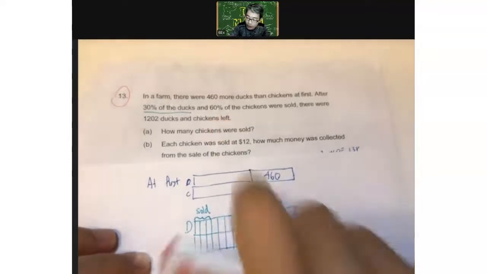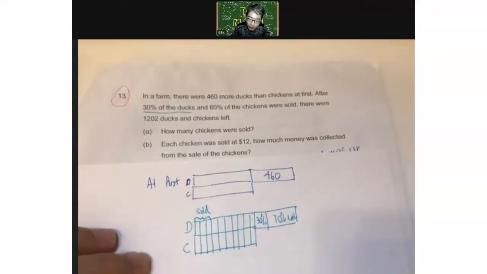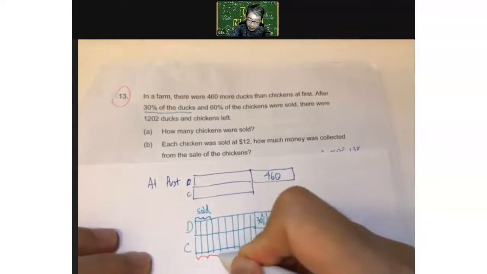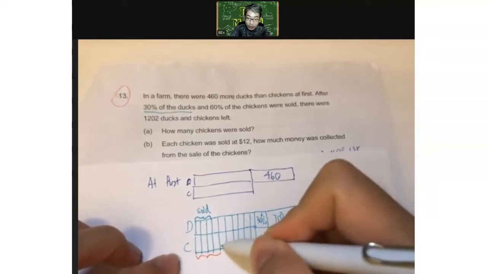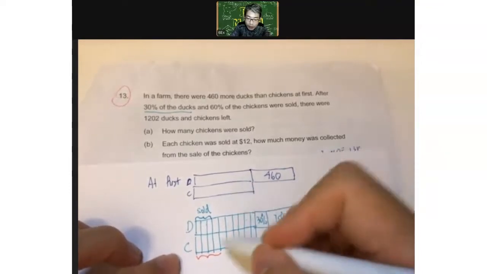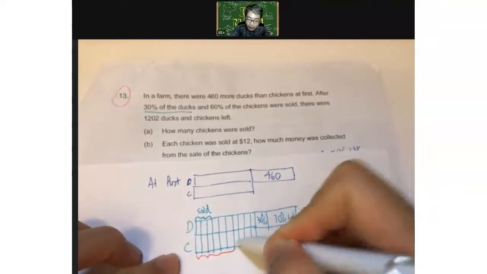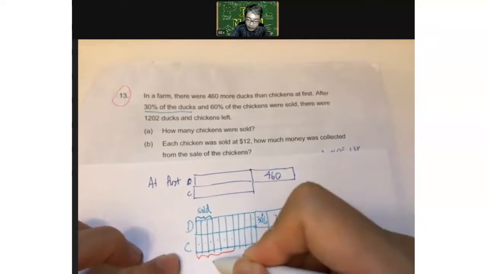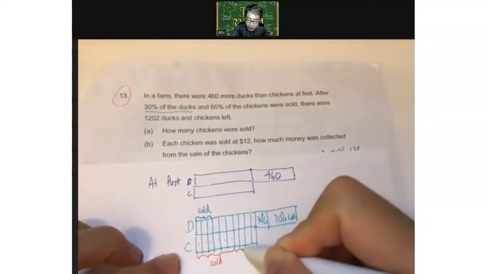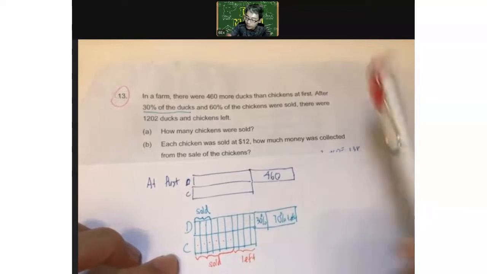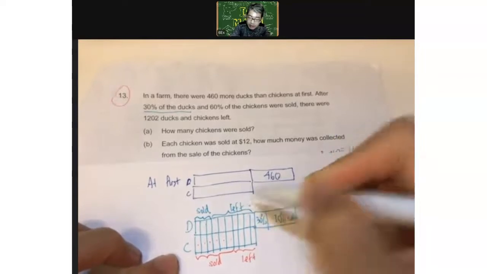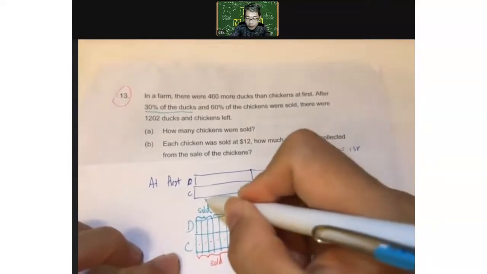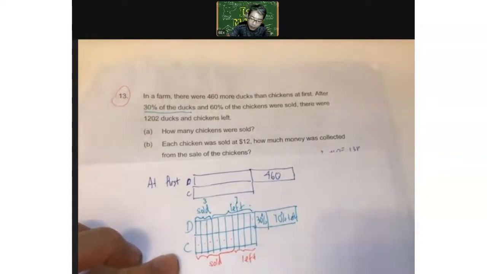And we were told that 60% of chickens were sold. So chicken-wise, sold were 60%. If this is 100% of the chicken, 10 equal parts, then 60% were sold. I go all the way here, right? 1, 2, 3, 4, 5, 6. 60% were sold. And this is the amount that were left. And that's the amount of ducks that were left. 7 parts here. So this is 7 parts left, 3 parts sold. This part is 4 parts, 6 parts were sold, 4 parts were left.